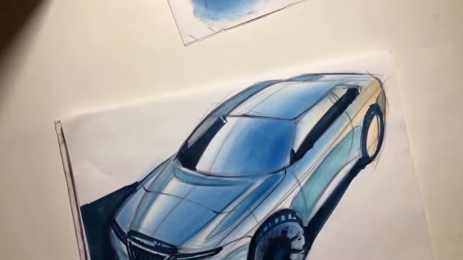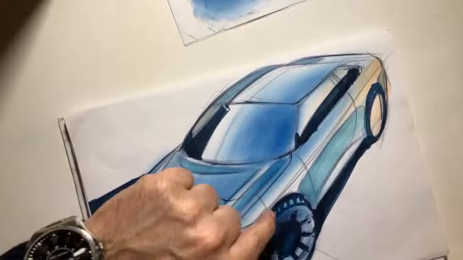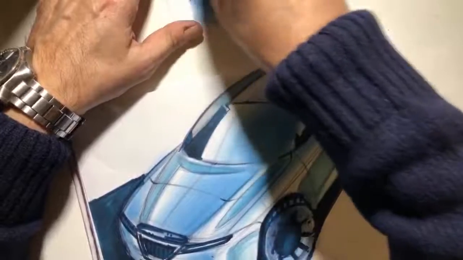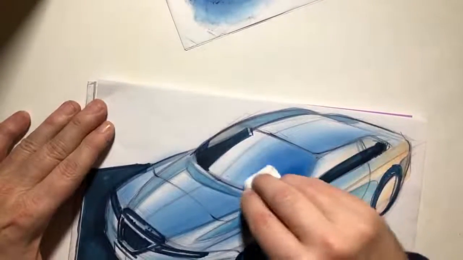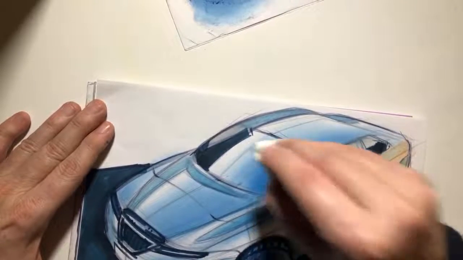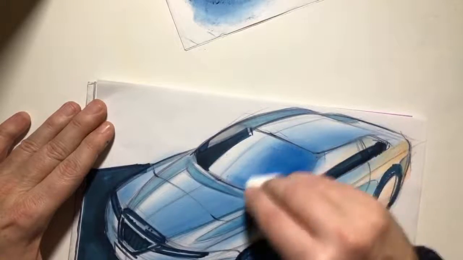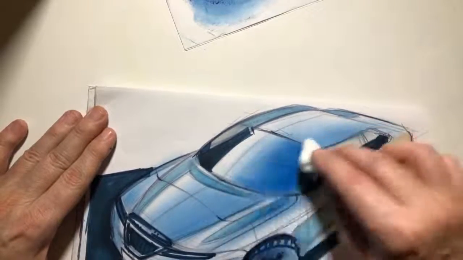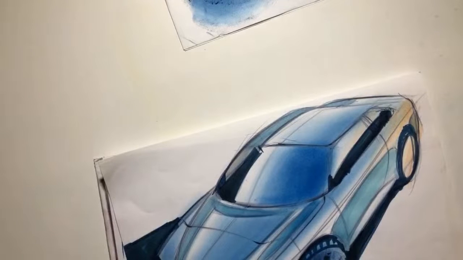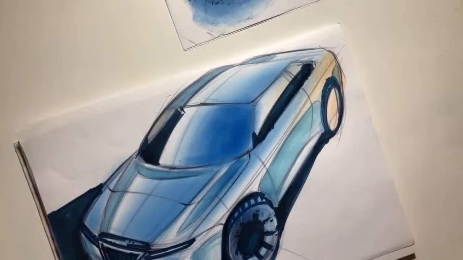You know, because the tire, it's not white. There's sort of reflection, light. Okay, last one here. Last time spray fix. Then I will take my white. Okay, so I'll take my white and let's go with the highlights and stuff.